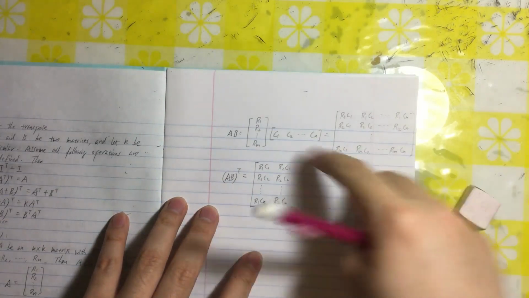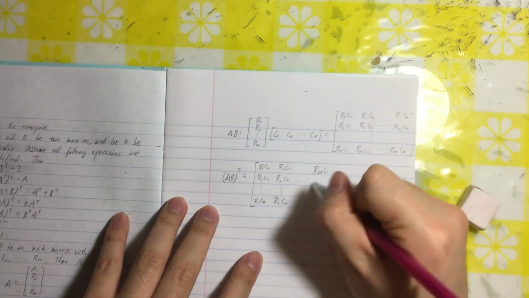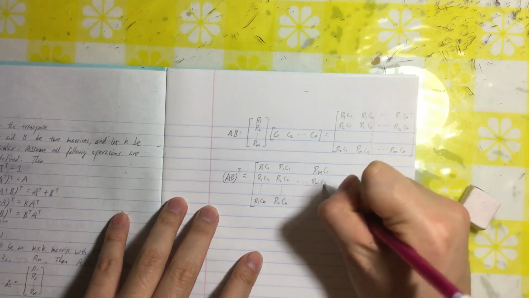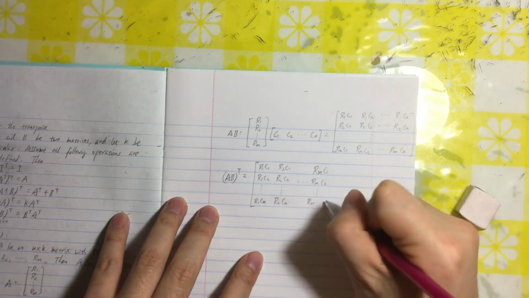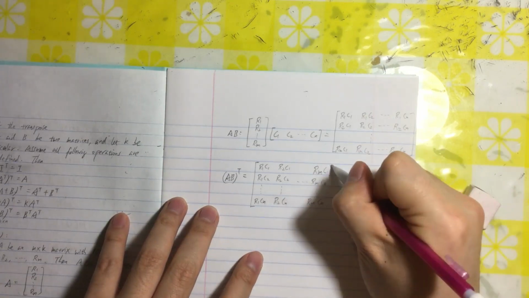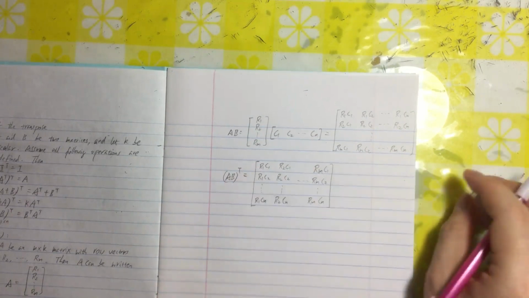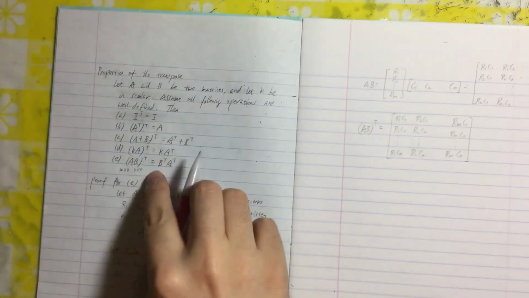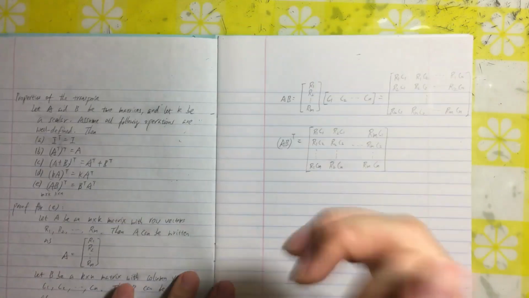Then put the last row in the last column. I got RmC1, RmC2, RmCn. That's AB transpose. Next, let's try to compute the right side. B transpose times A transpose, what do we get?